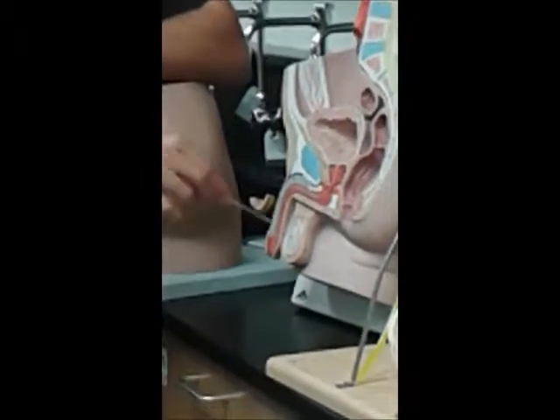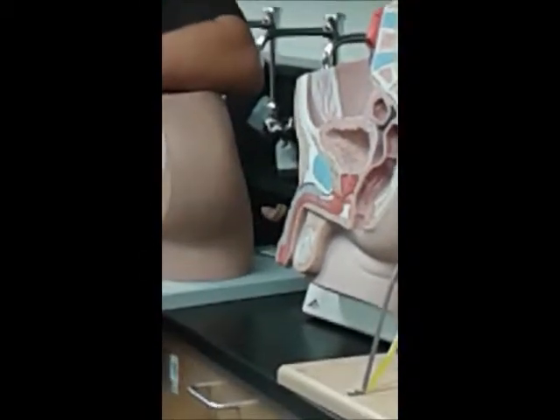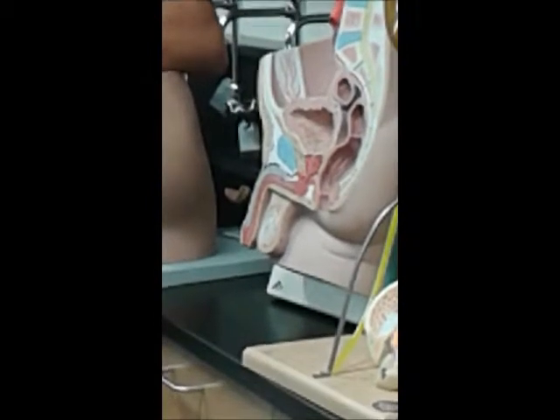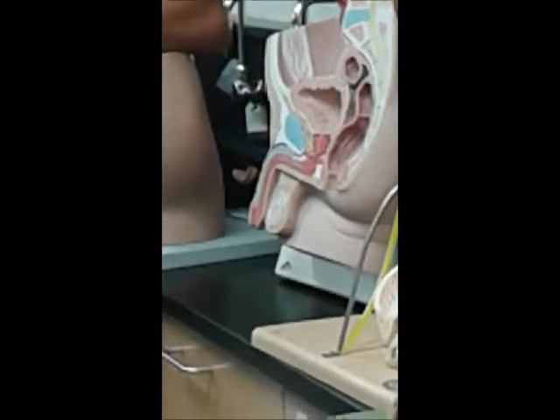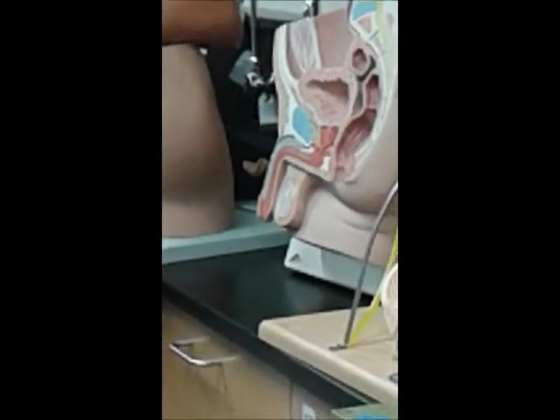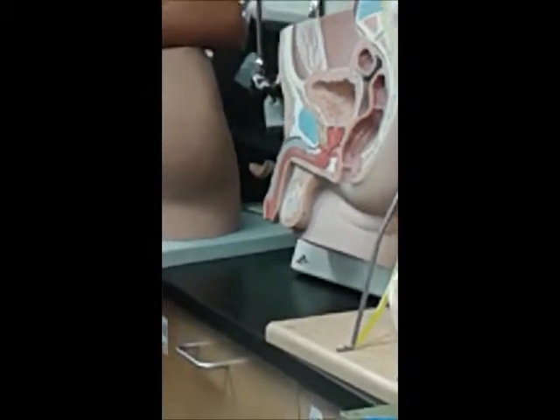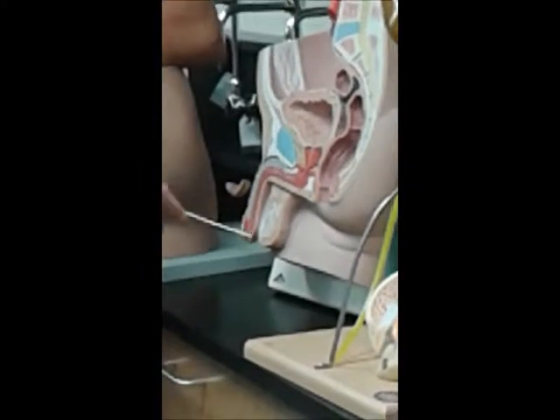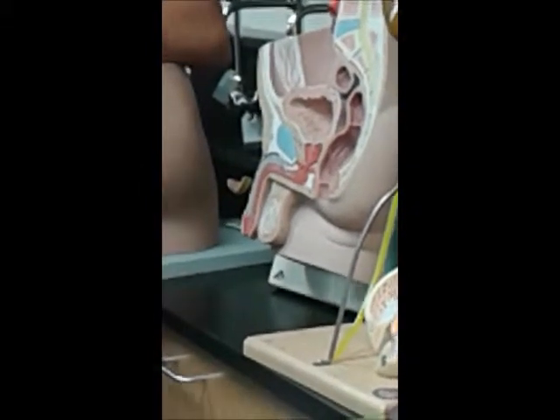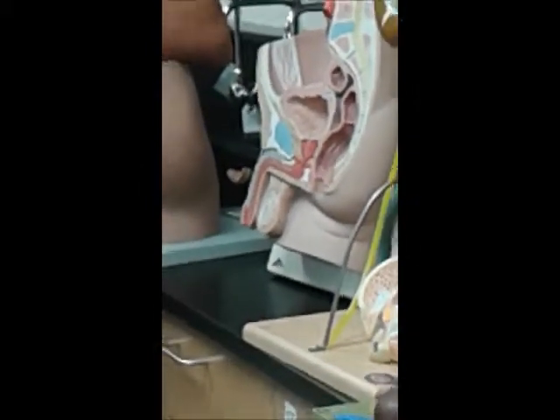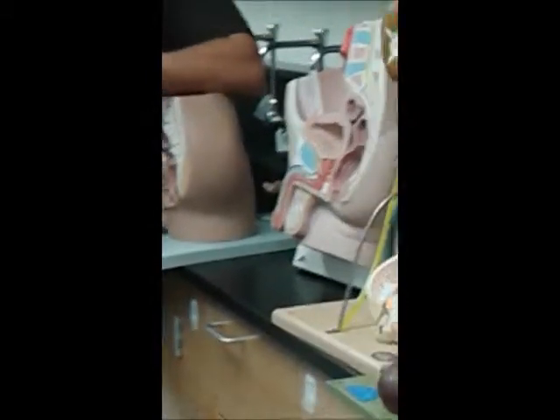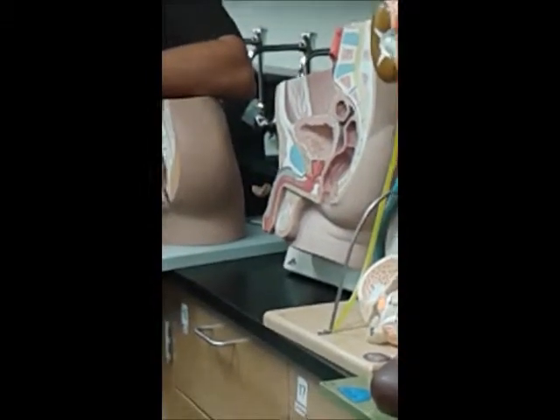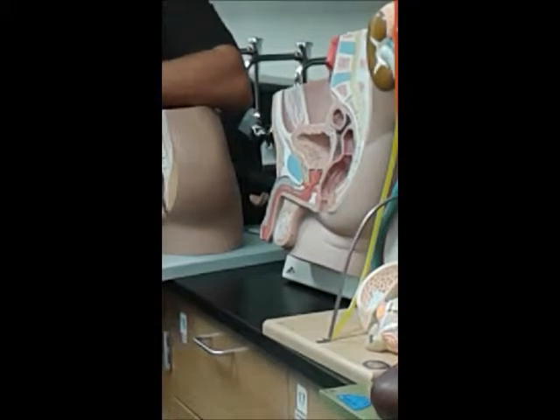Now, this portion right here is called the testes. The testes are surrounded by two layers, the tunica albuginea and the tunica vaginalis. These tunics protect the testes. Also, the testes contain two muscles: the cremaster and the dartos muscle.